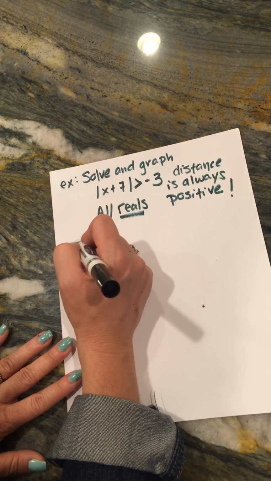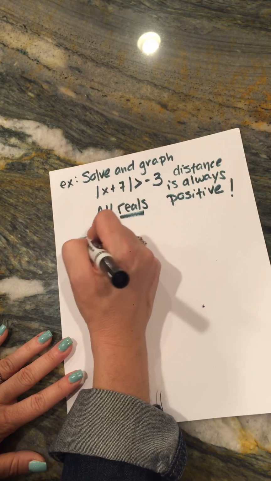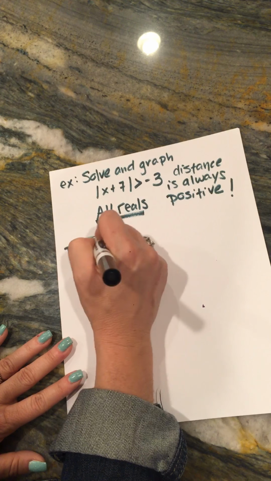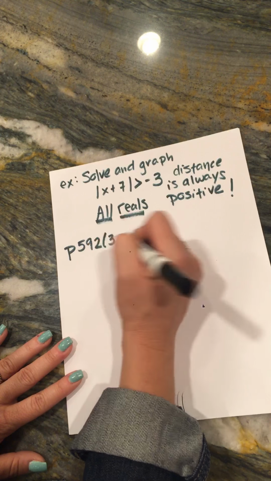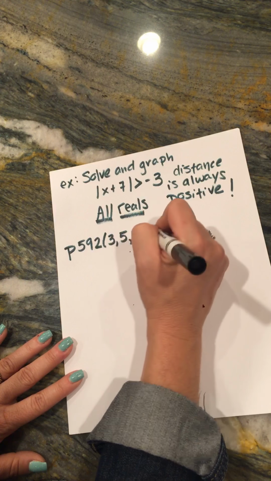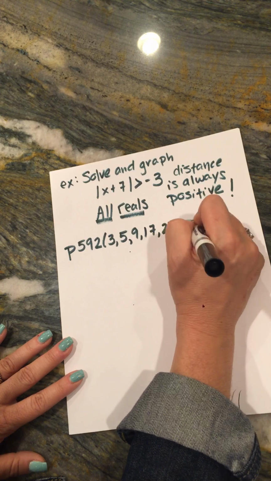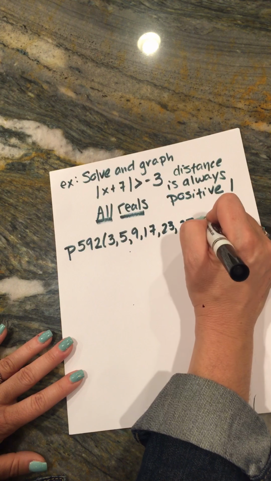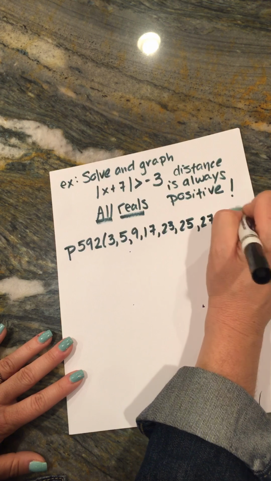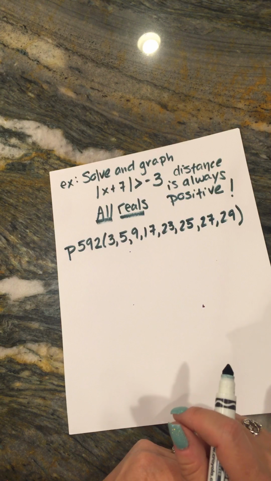Okay, it's 8 o'clock according to my clock, so I'm going to sign off here. I would like you to work on page 592. You're going to work on the other problems. So 3, 5, 9, 17, 23, 25, and 27 and 29. Okay, so work on those. Check the answers in the back as you go.